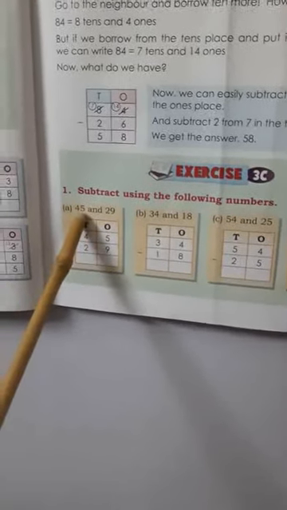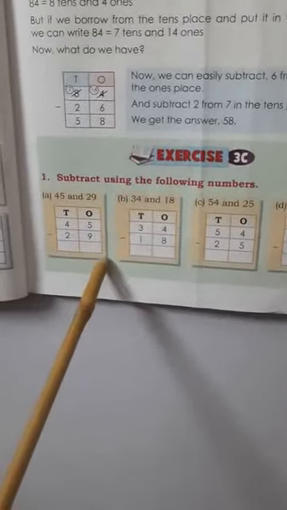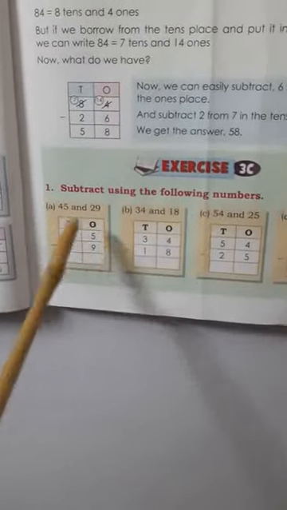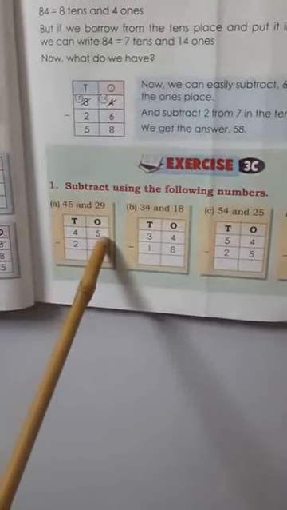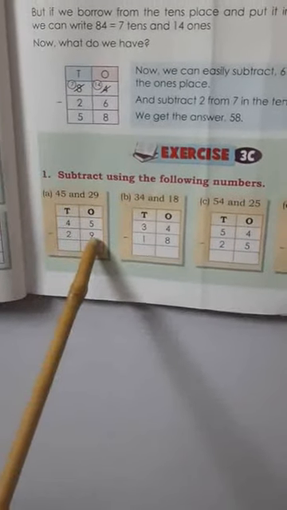Here we have to subtract 29 from 45. The numbers are already written, 45 and next 29. My dear students, you have to remember that when we do the subtraction, we have to write the bigger number on the top and next the smaller number. So let's do the subtraction.